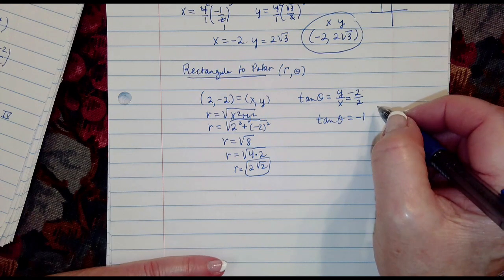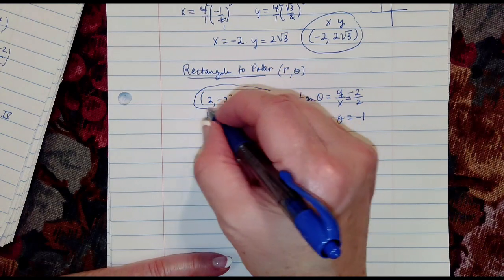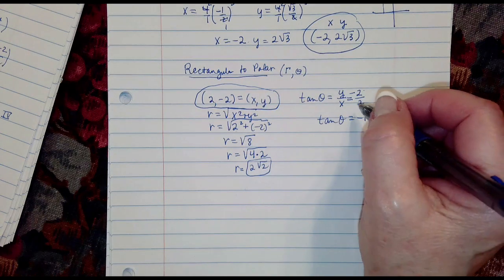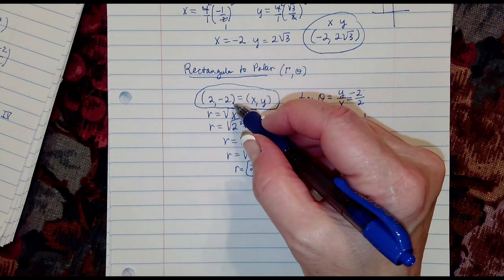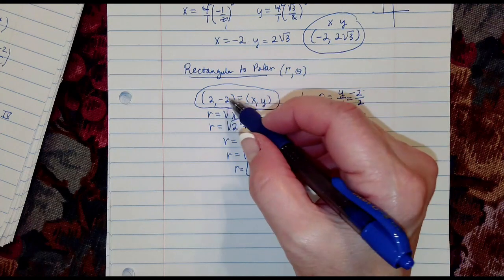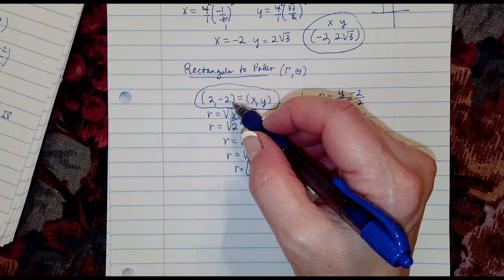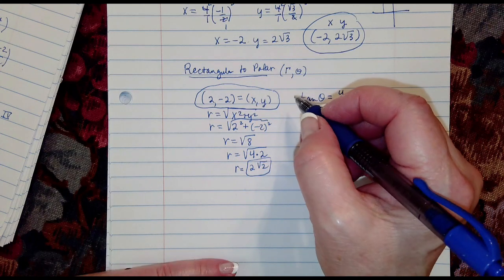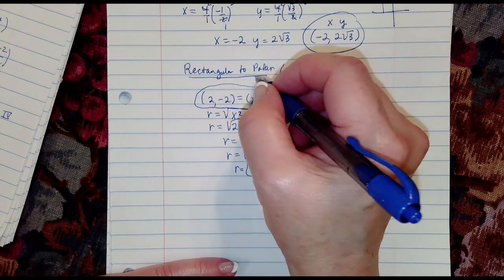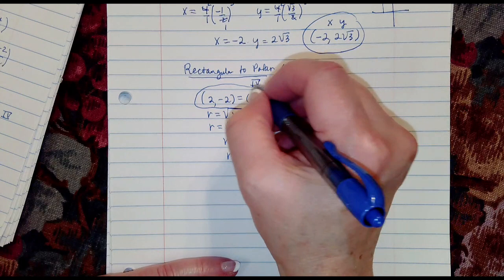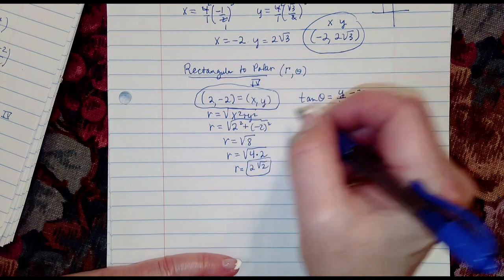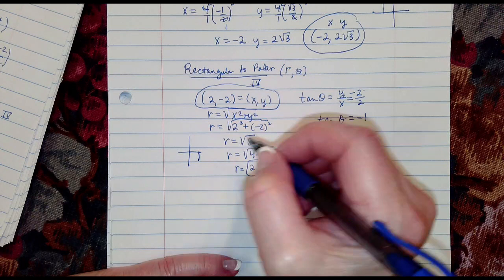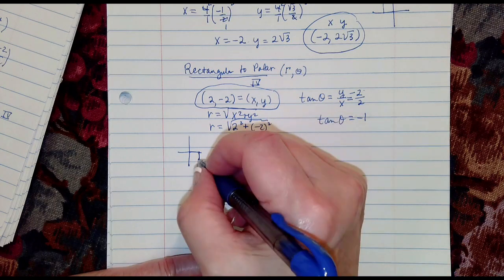Now we have to decide, here's my 2, negative 2, and what quadrant is this in? 2 to the right and 2 down is going to give me quadrant 4. So I go 2 to the right and 2 down, down here.